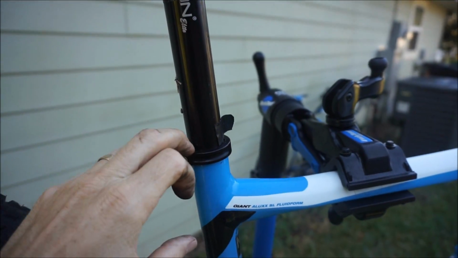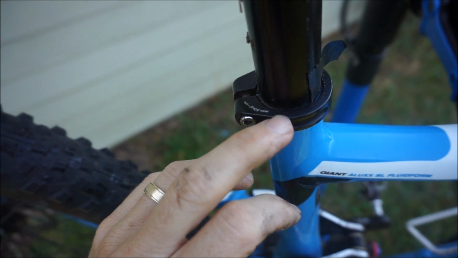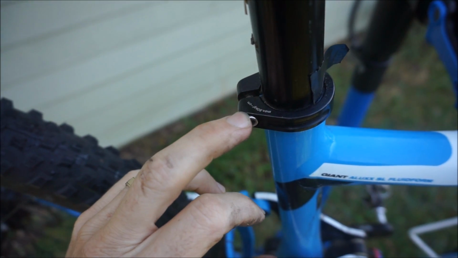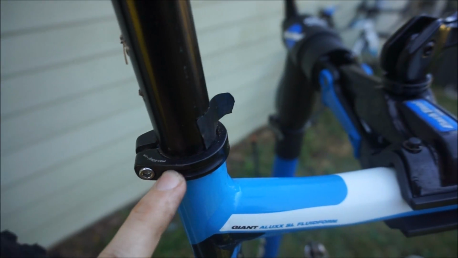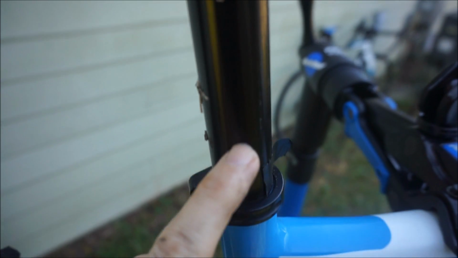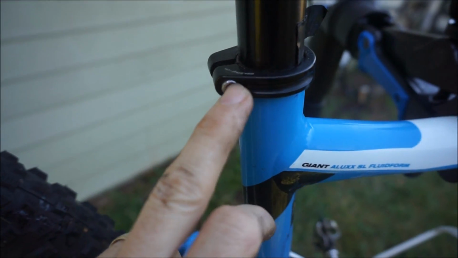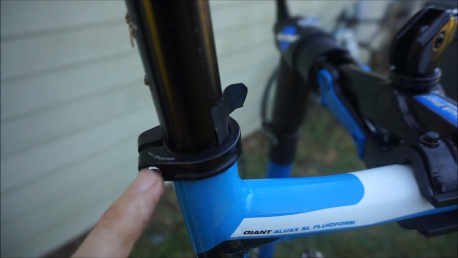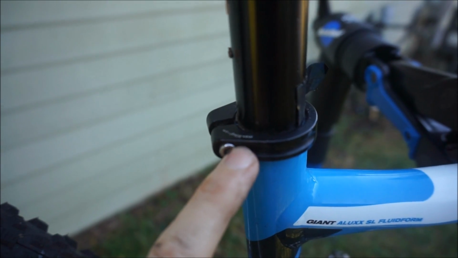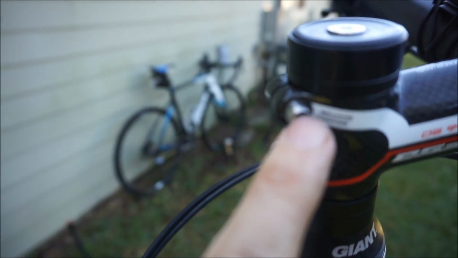And by the way, let me mention that a lot of times on components you're going to see what's called a torque spec, and that's important because you don't want to over tighten a component. You can either crack a carbon seat post or carbon handlebar, or you might do damage to the frame if you try to over tighten. So I recommend getting a torque wrench that helps you know exactly how much to tighten components like a seat post collar especially, and also stem bolts.